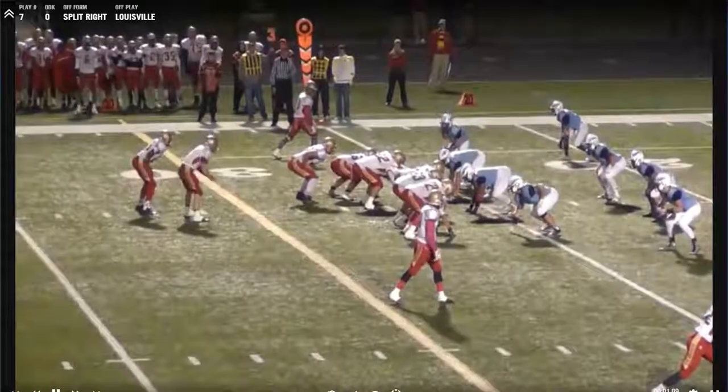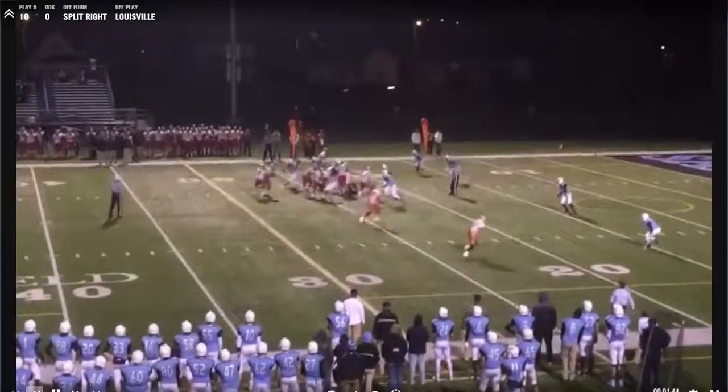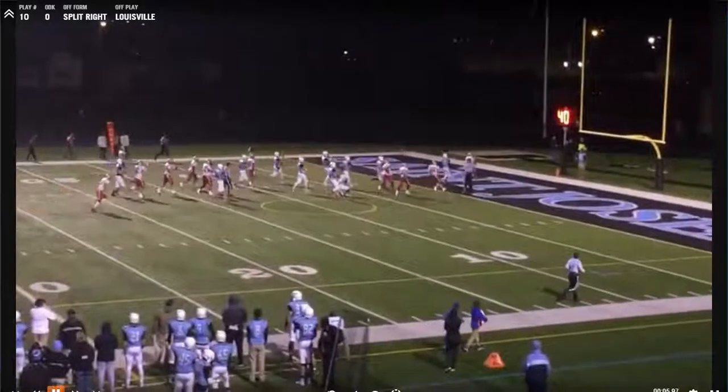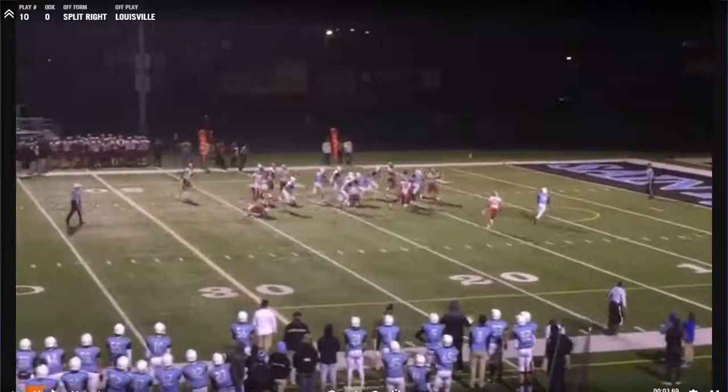Let's see. Yep, come back later in the drive. I didn't know whether we ran that right away or not. And that's a pretty good play right there to stop on.